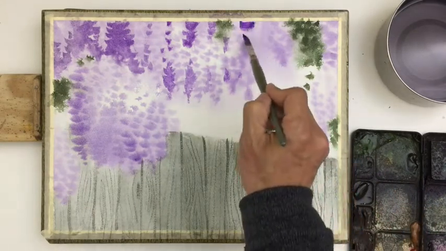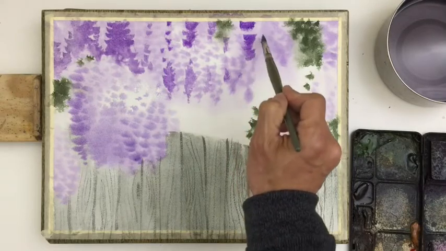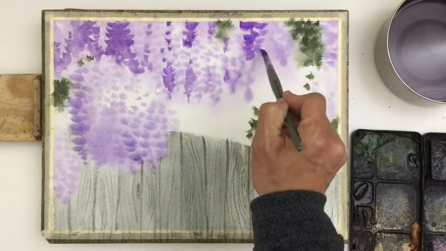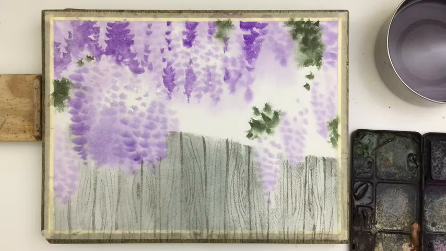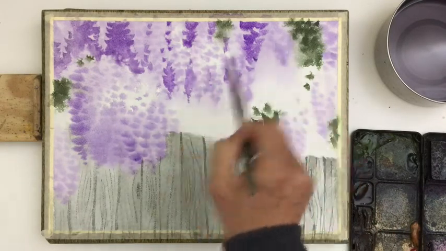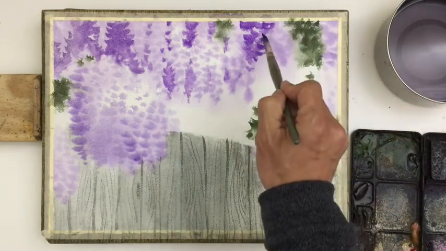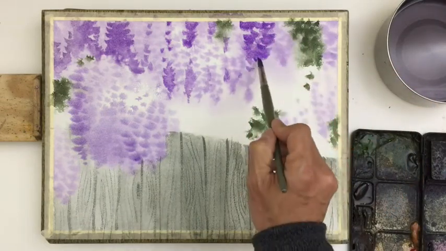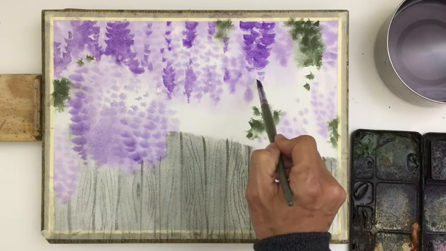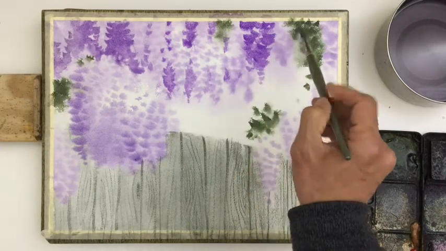Here I can see a couple of darker ones. Just watch out with the shape. Keep what's in front, you are doing the negative space behind. At the same time I will create another one, a cone shape here.